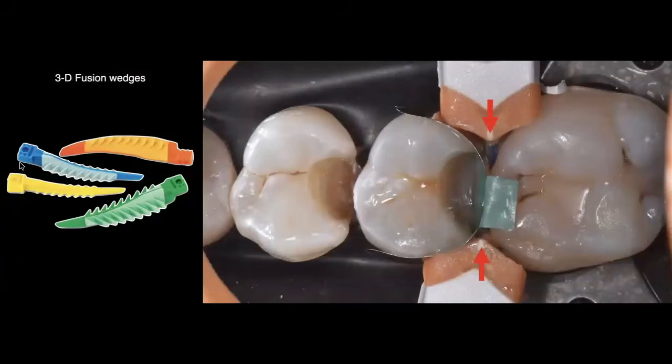You can see here that I have chosen to use the medium band, which is the blue one, and I've now inserted that blue band. Now, by inserting that blue band, you can see that I get a very nice, beautiful adaptation of the band in this deep box, but without damaging or altering the normal contours that are already inherent inside the band. So they're created by Garrison.